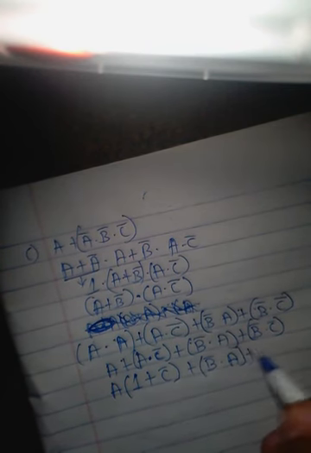I'm just going to rewrite this part. Now this will evaluate to 1, and I have 1 plus b bar dot a or b bar dot c bar.